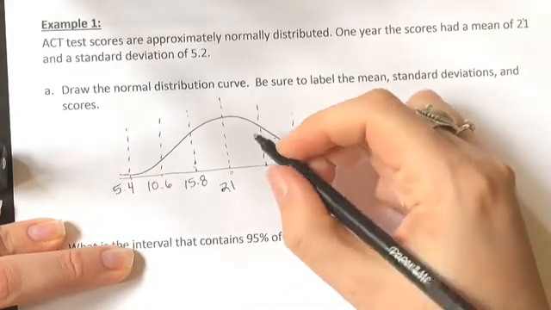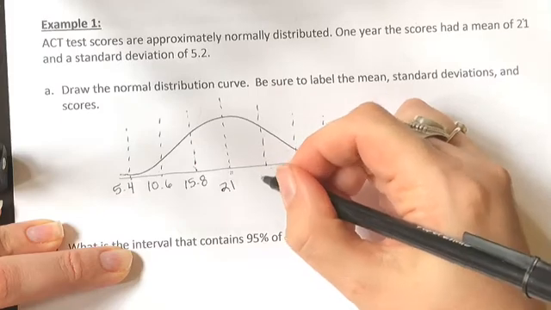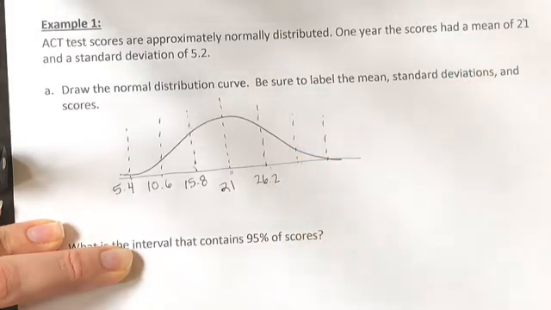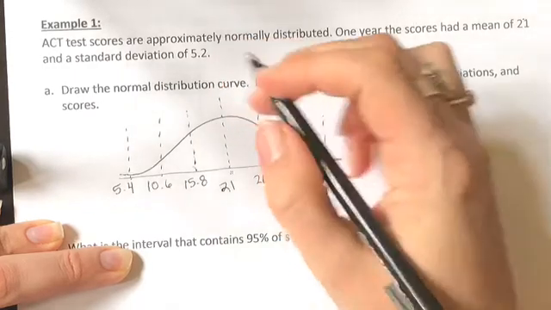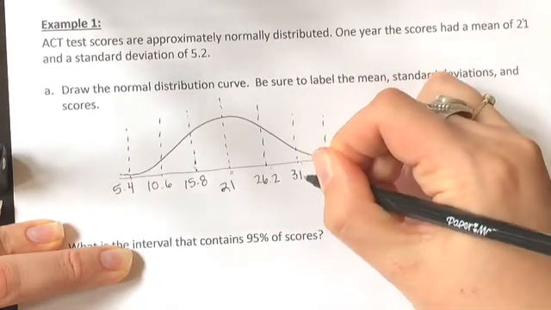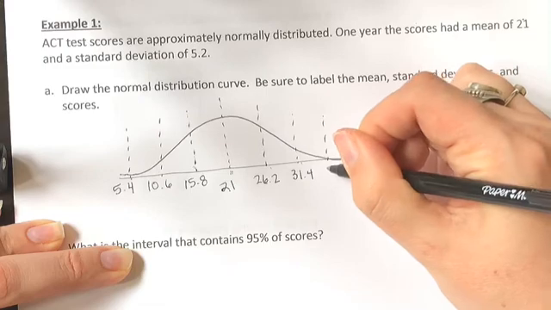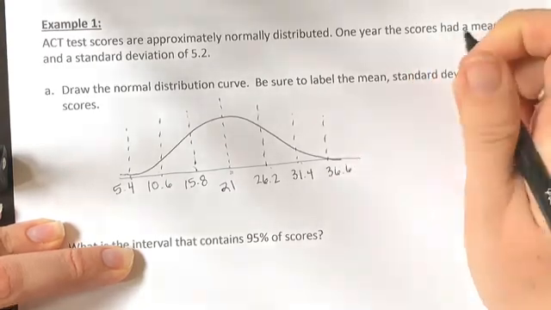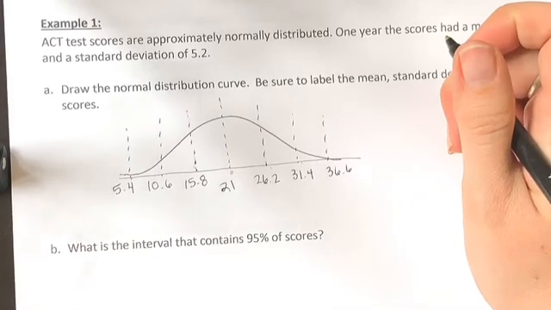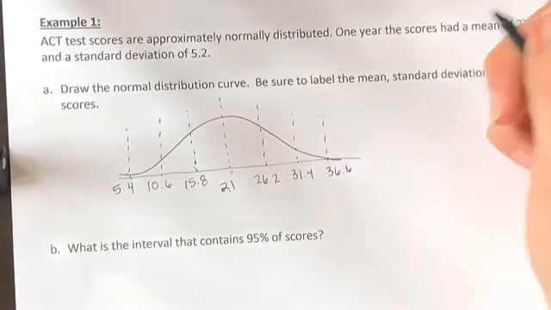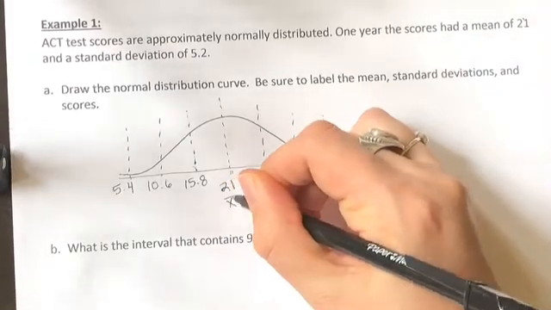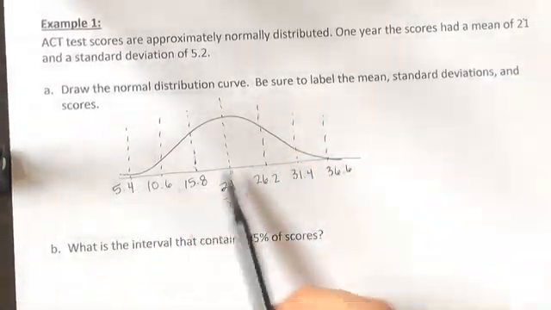So 21 plus 5.2 is going to be 26.2. If I add another 5.2, we get 31.4. And if I add another 5.2, we get 36.6, which you can't even get on the ACT, right? Highest is a 36. So that's all we had to do is find the mean, and this is your X bar, and then label your standard deviations.